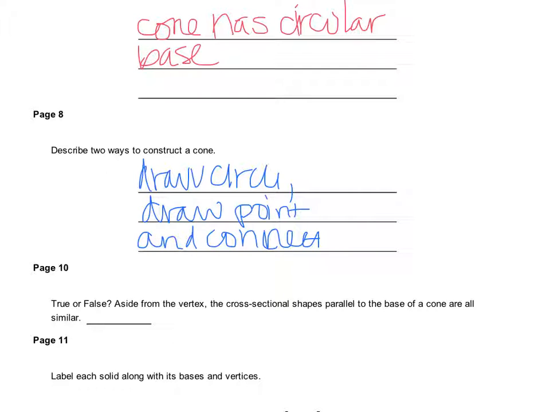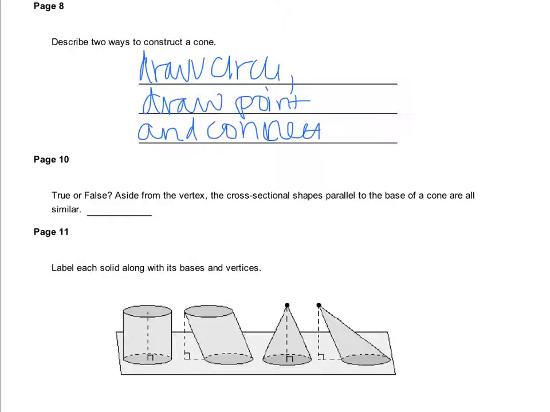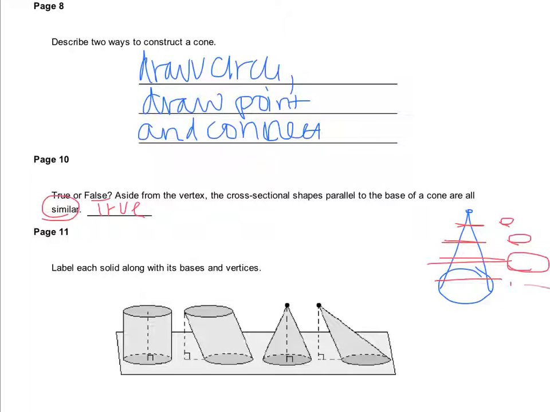Okay, true or false? Aside from the vertex, the cross-sectional shapes parallel to the base of a cone are all similar. Well, what that's saying is if I took a cone like this, and I cut it here, and here, and here, and I looked at those shapes, it's always going to be circles, and they are going to be similar because the further up the cone I go, the smaller the circles are. So here the circle would be this size, and then this size, and then this size, and if I was down here, it would be even bigger. So that is true, that aside from the vertex, the cross-sectional shapes parallel to the base of a cone are all similar.